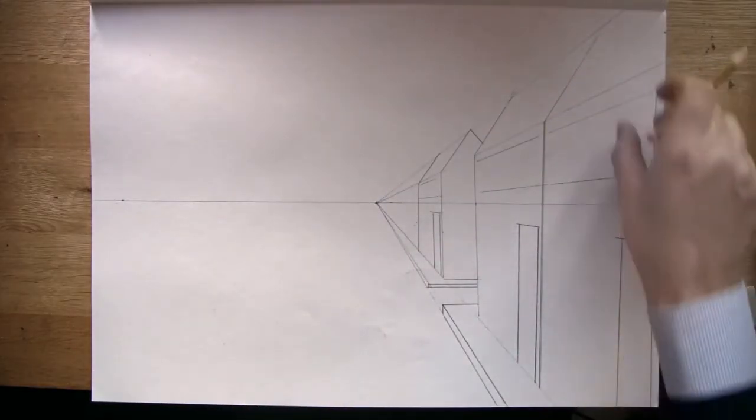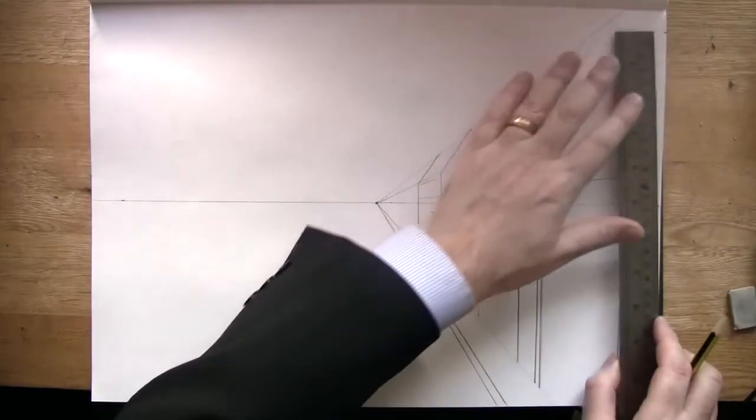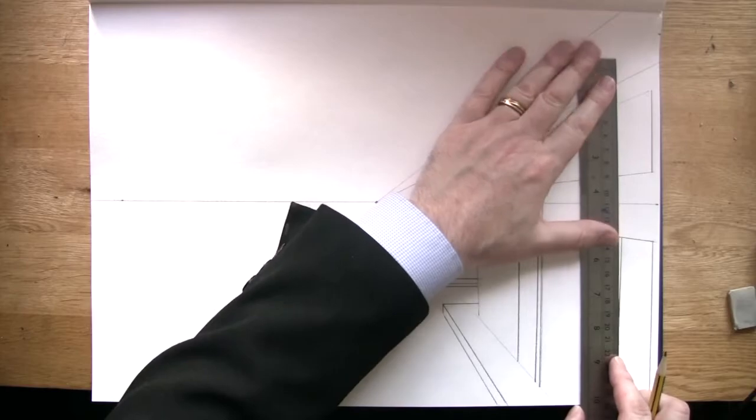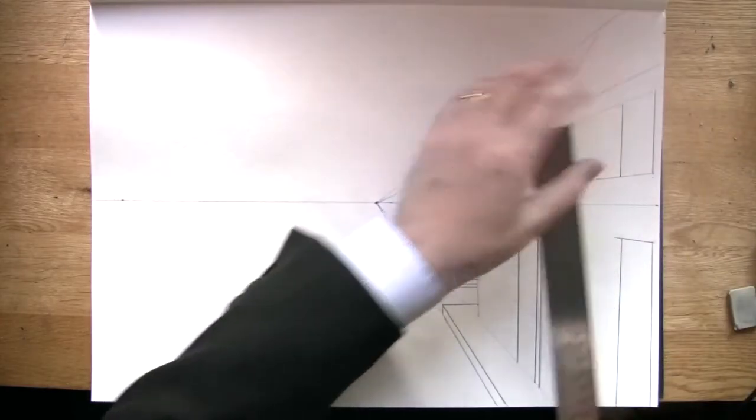So now these are the guidelines for how high the windows are. This first line here, that's the first side of a window, so we can just move across and do our first window. That's the first window done.